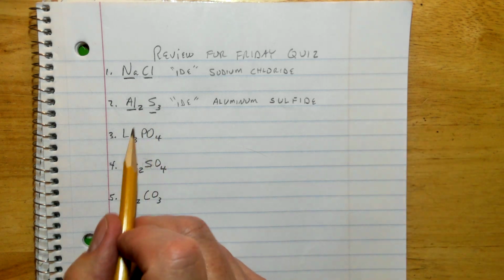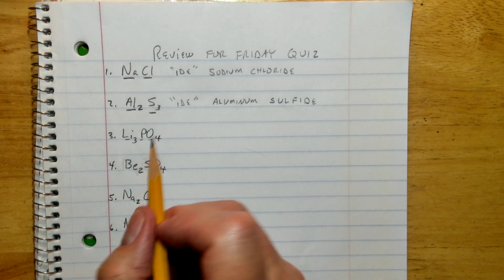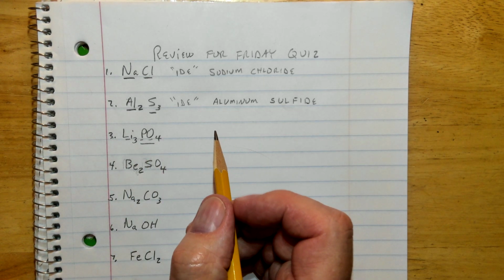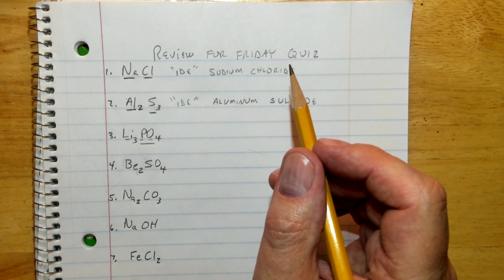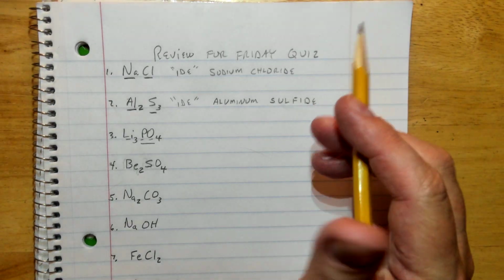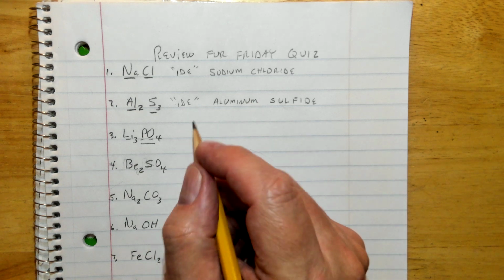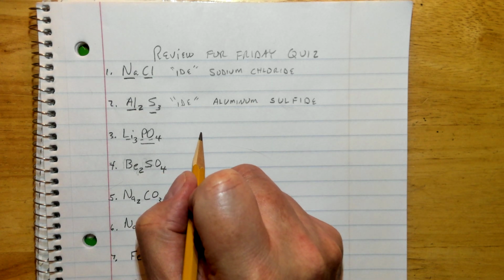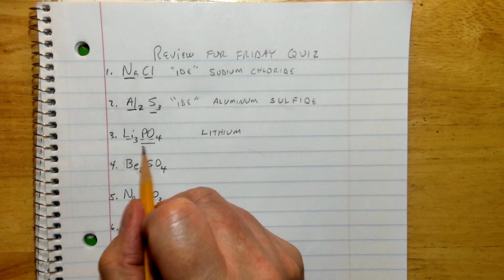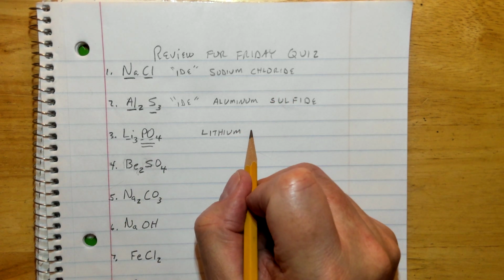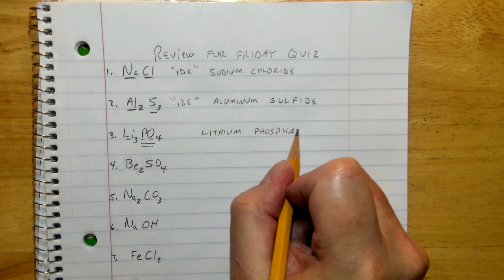The next one, if you look at this, we have one element here, another element here, another element here. This is going to be a polyatomic ion. You're going to need to turn your periodic table over so that you can see what its charge is when we start writing those formulas. Anyway, same kind of thing. We write the first part of the compound, lithium, just the name, and then the polyatomic ion name, that's phosphate, so you write lithium phosphate, and that's all you do.